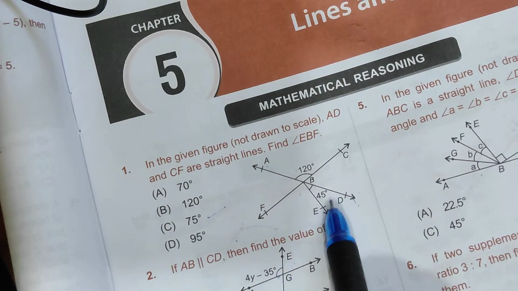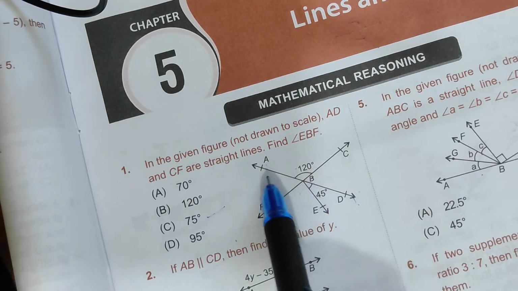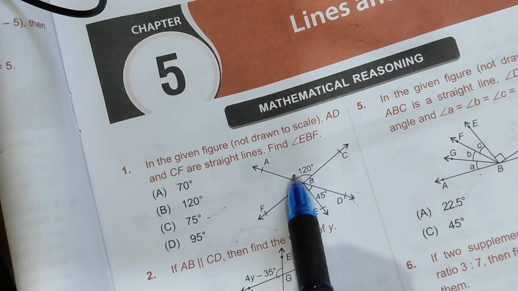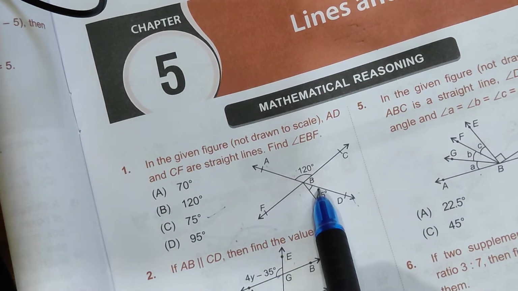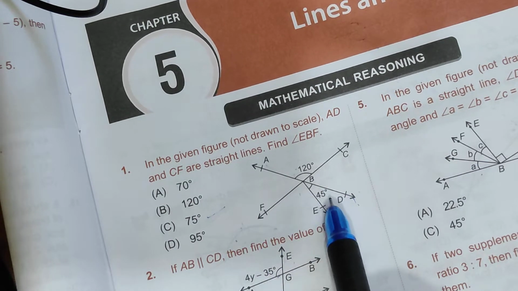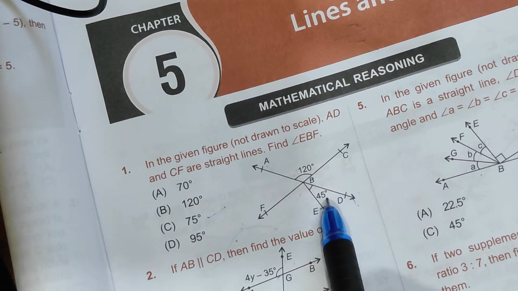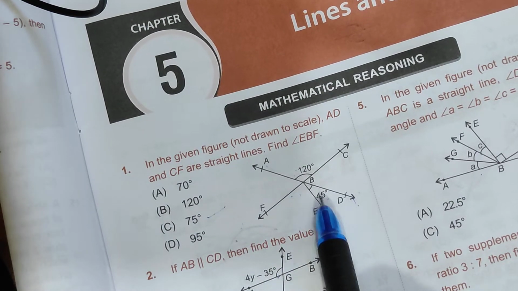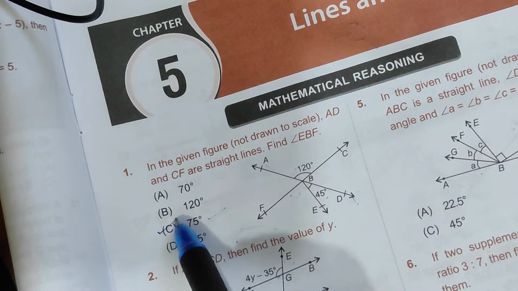So this 45 degrees is given here. There is a rule that if two straight lines are intersecting each other, the opposite angles must be equal. So if this is 120 degrees, this must be 120. This 45 degrees is already given, so angle EBF must be 120 minus 45, that is equal to 75 degrees.